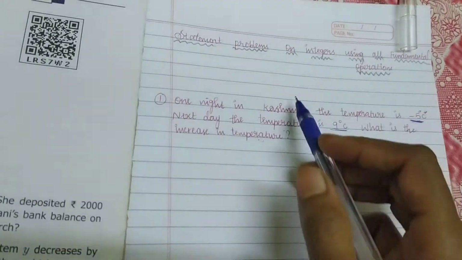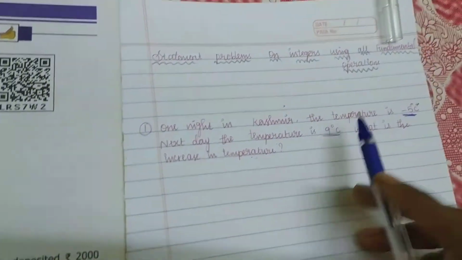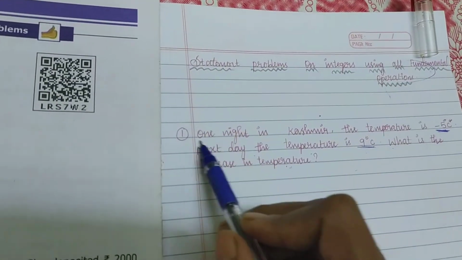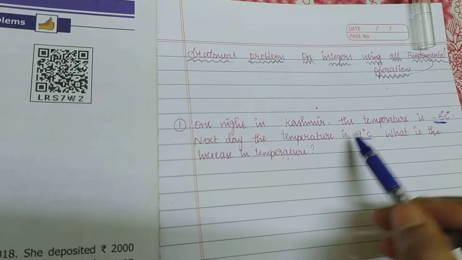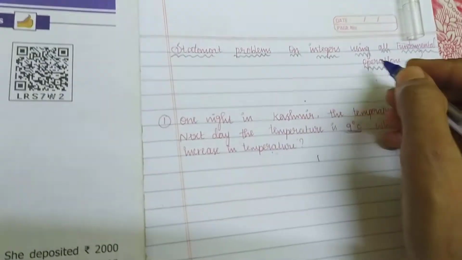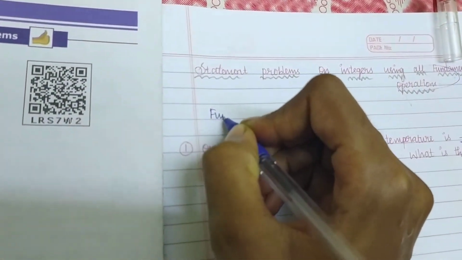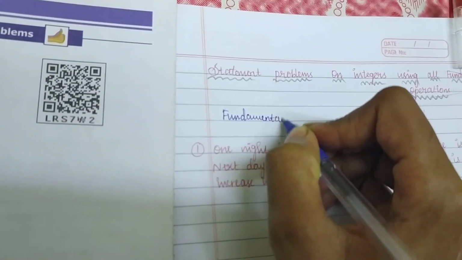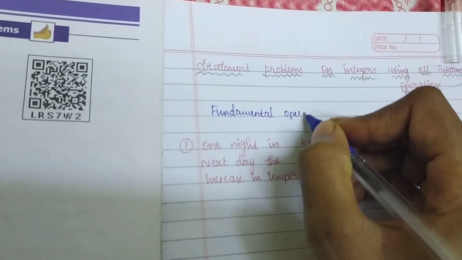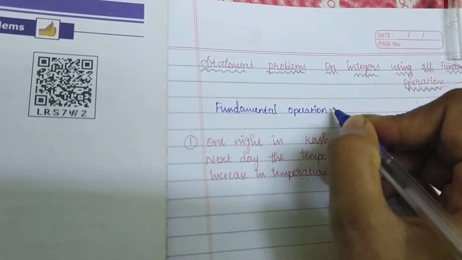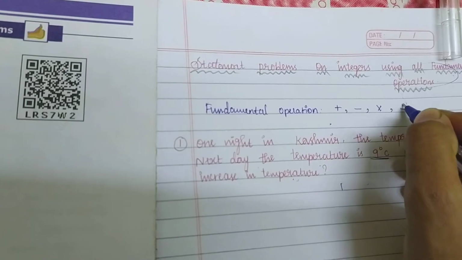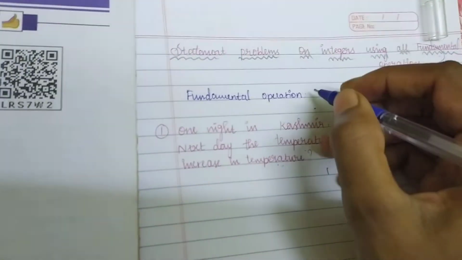First of all, you should know that in today's session we are going to see fundamental operations by using statements. So this is a statement. By using this, what operations are we using? Fundamental operations mean addition, subtraction, multiplication and division. This is a symbolic representation. I don't want to waste my time, that's why I'm writing like this.